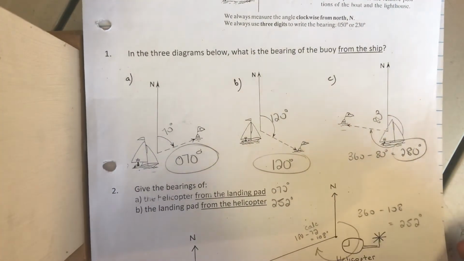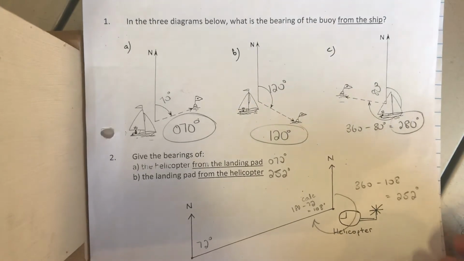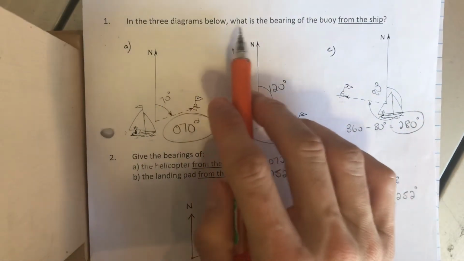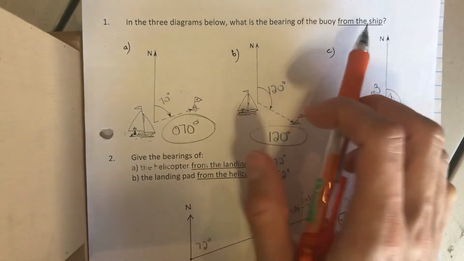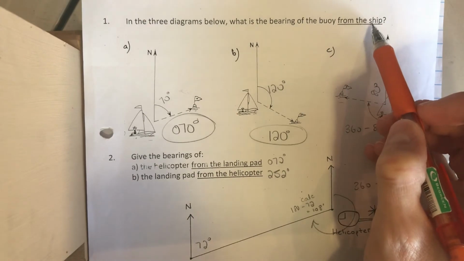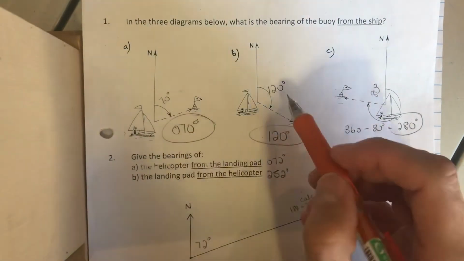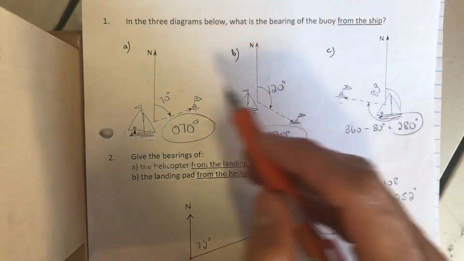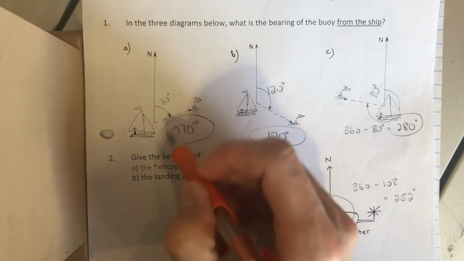Here we have two questions that we're going to look at. Let's start with question 1. In the three diagrams below, what is the bearing of the buoy from the ship? Can you see it's underlined from the ship, meaning we need to start measuring at the ship. So at the ship, you can see there's north directions everywhere, and then you measure in a clockwise direction the number of degrees. So this is 70 degrees.